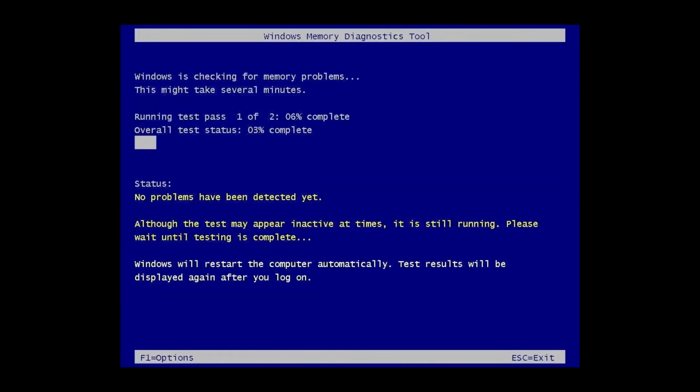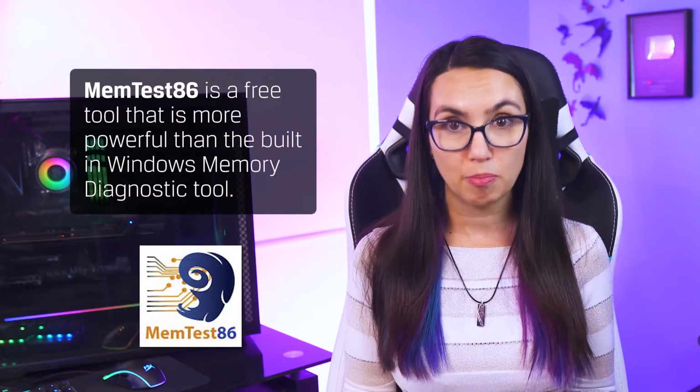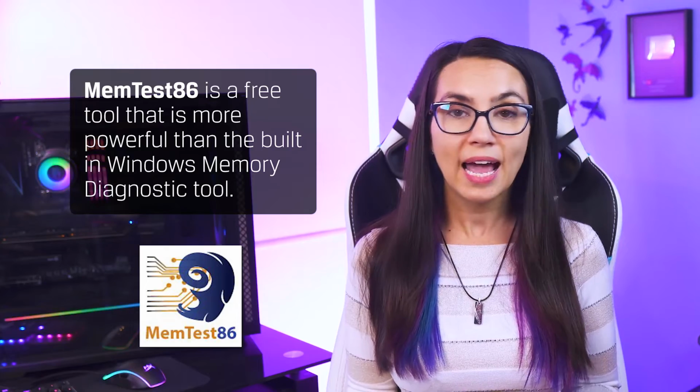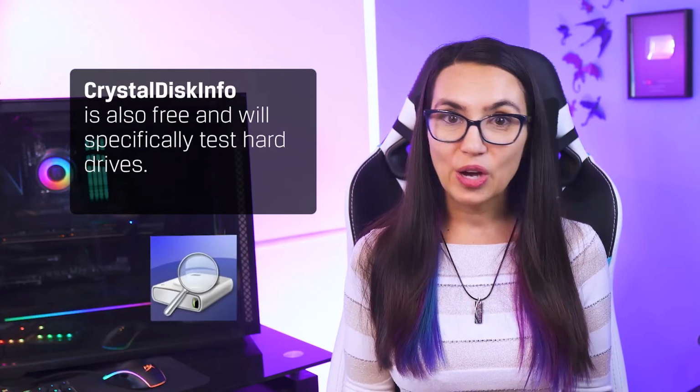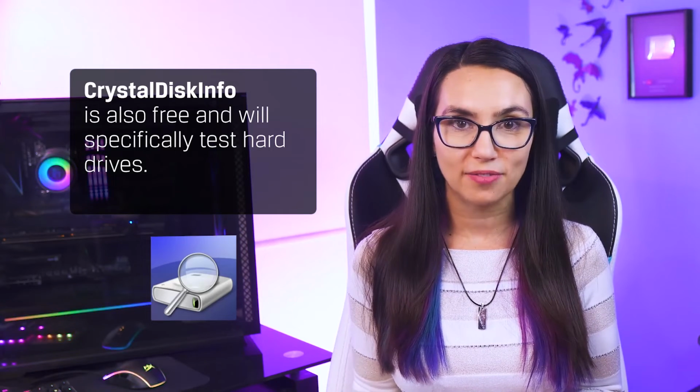Windows has built-in monitoring tools to help with system diagnostics, and even a dedicated memory diagnostic tool as well that you can run right from your Windows control panel. If nothing of note turns up here, there are third-party software options out there to really dig deep if your error code pointed you towards something specific, but you just haven't found it yet. MemTest86 is a free tool that is more powerful than the built-in Windows memory diagnostic tool and specifically tests RAM. Crystal Disk Info is also free and will specifically test hard drives.